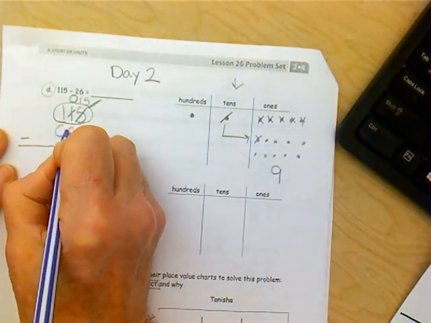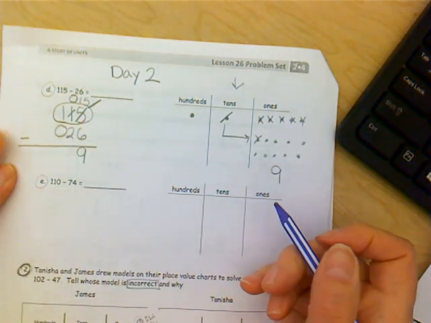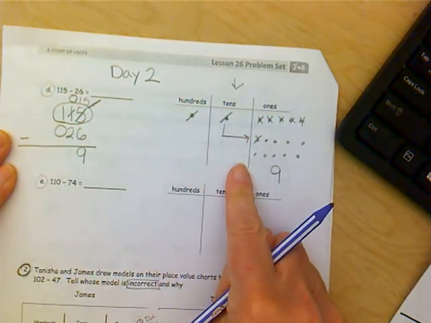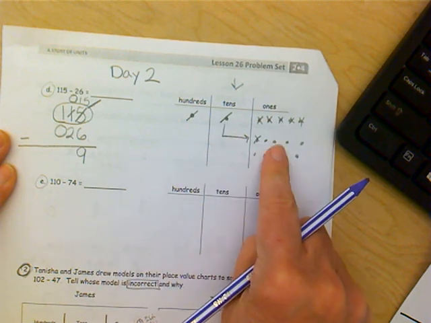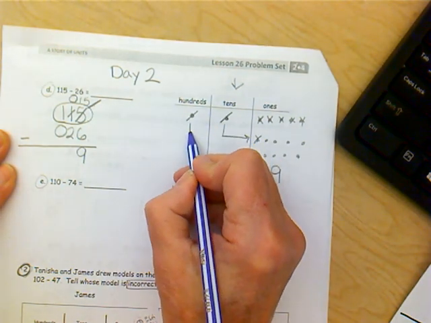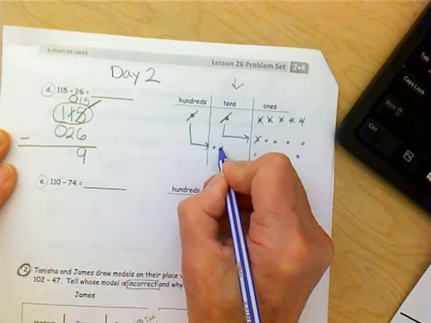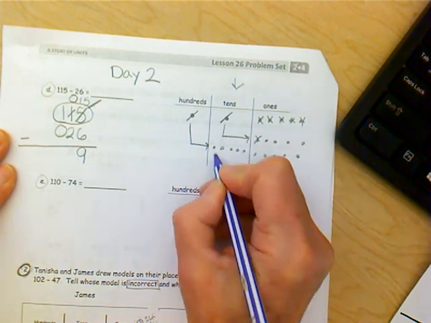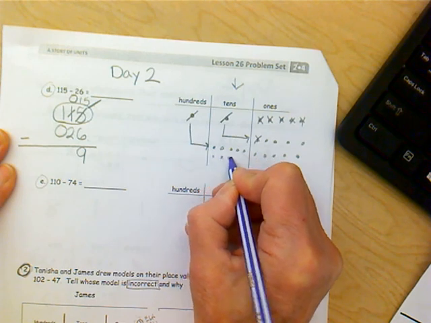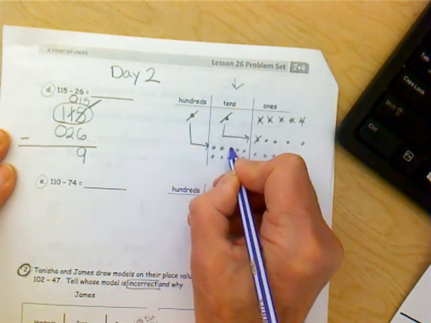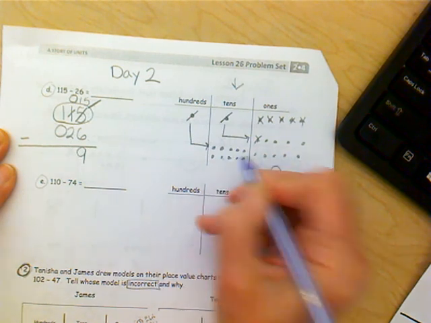At least I have hundreds in 115, but not in 126. I think I could decompose that 100. So I am actually going to be decomposing both a 10 and a 100. So here comes my hundreds. 10, 20, 30, 40, 50, 60, 70, 80, 90, 100. So I've got 10 10s.